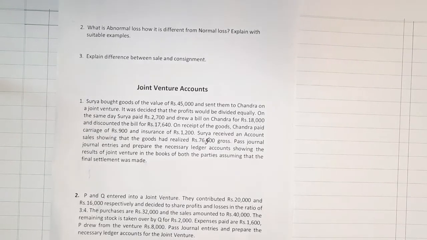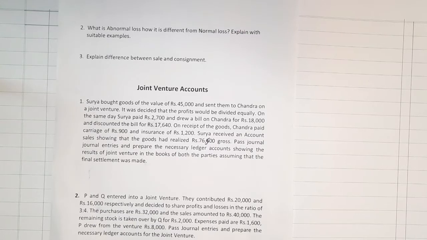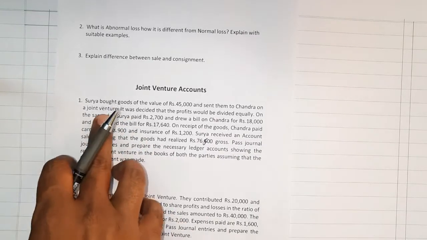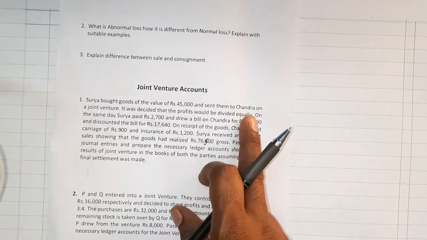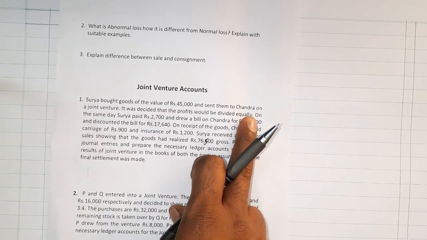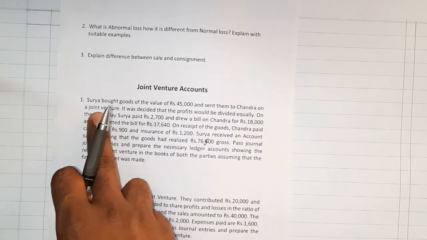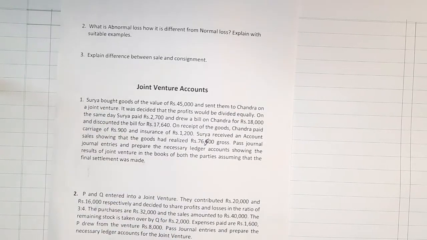In these two parties, one of the persons, that is Surya, bought goods and sent the same goods to Chandra for sale purpose. It is not a consignment, it is for joint venture purpose.